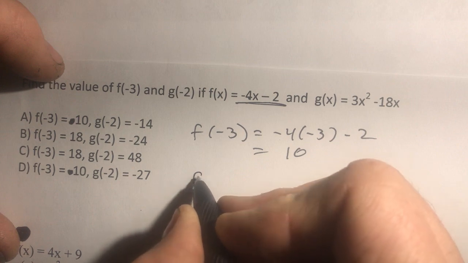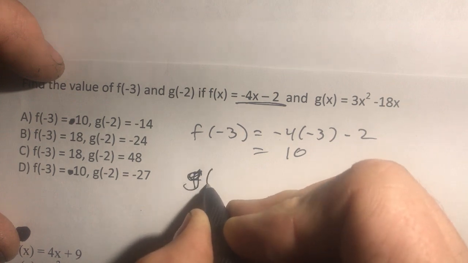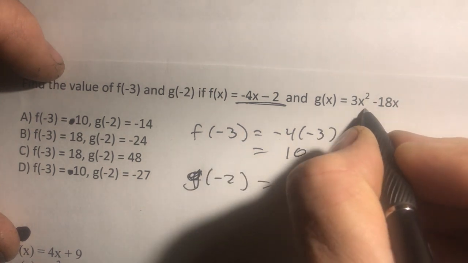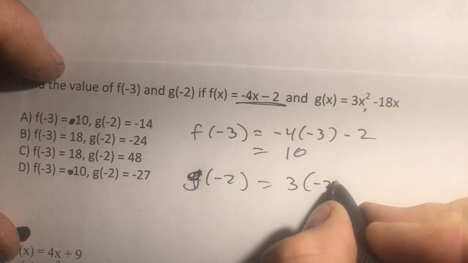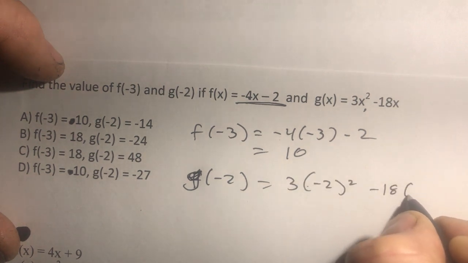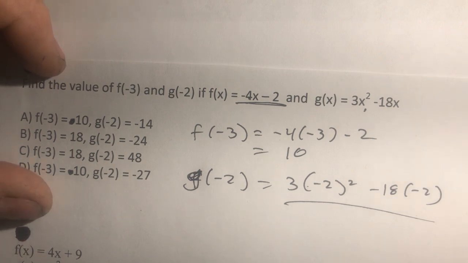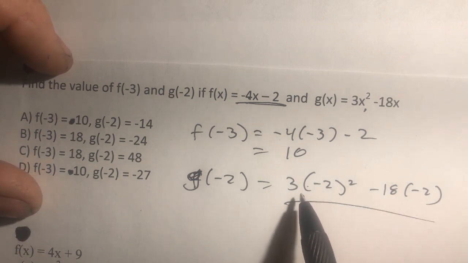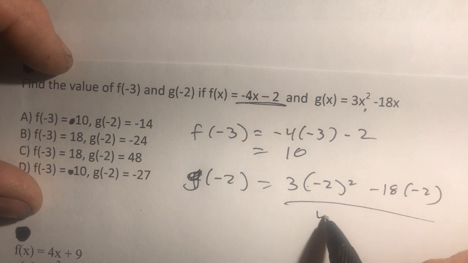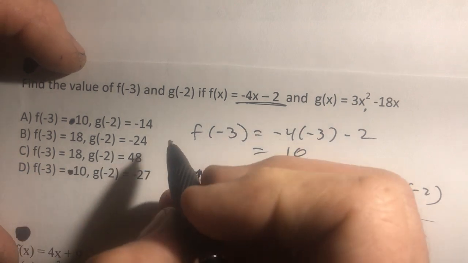Now let's do g of negative 2. So I'm going to put negative 2 in this one. So I got 3 times negative 2 squared minus 18 times negative 2. So I'm going to type this in the calculator. All right, so when I type it in, I'm going to get 48. So I get 48.